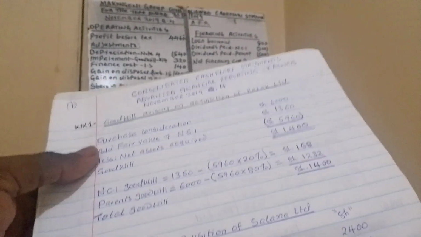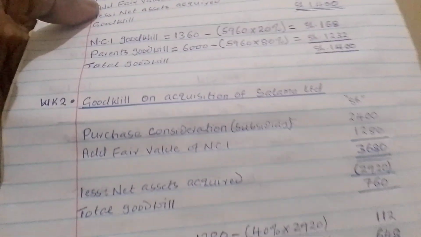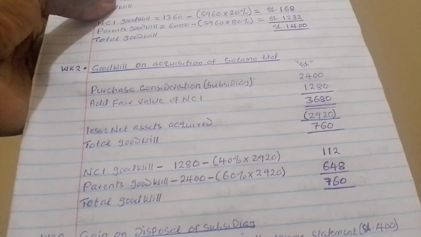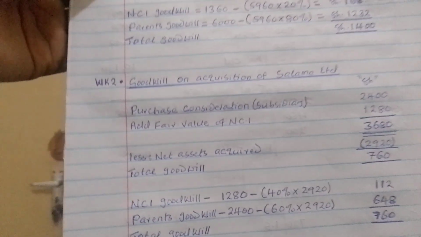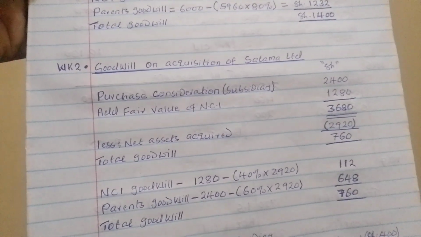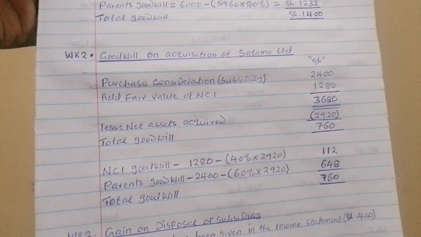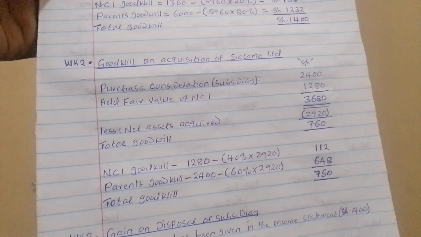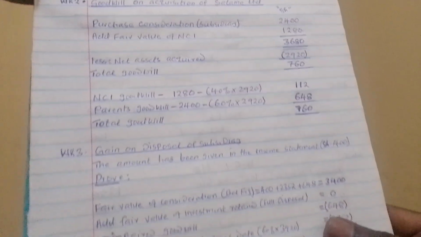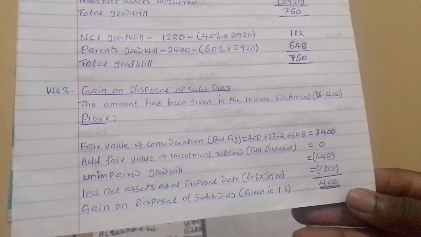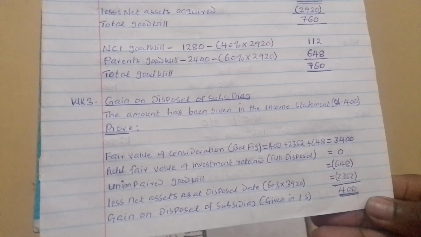Our working number 2 deals with goodwill on acquisition of Salama Limited. That will be your working number 2. Our working number 3 will be gain on the disposal of subsidiary.